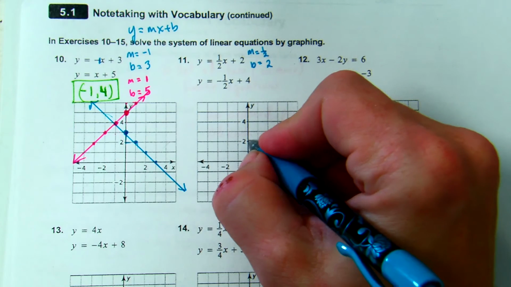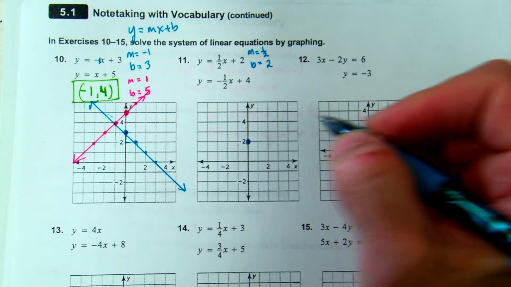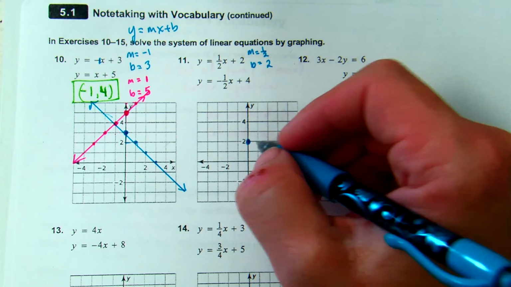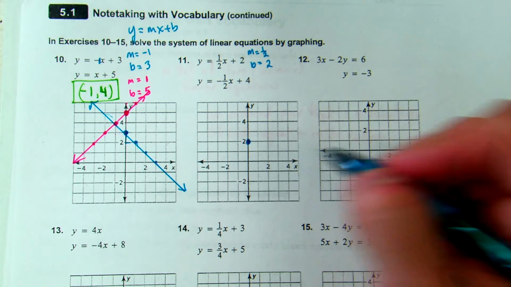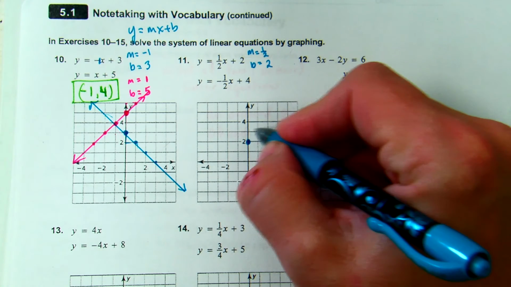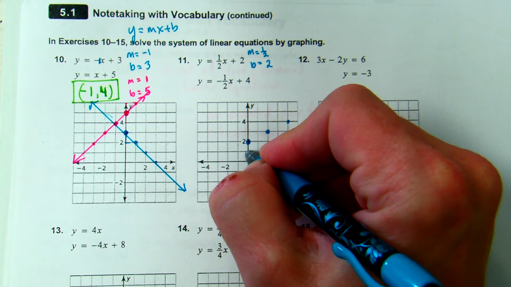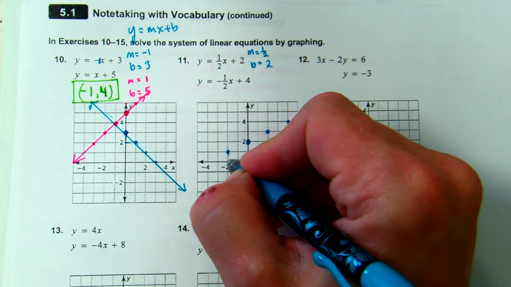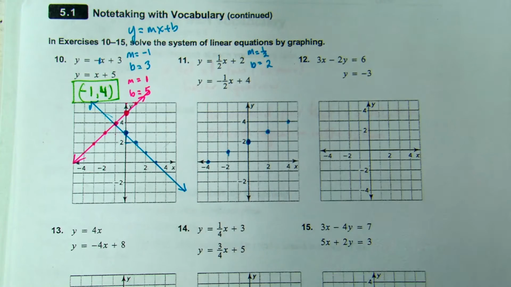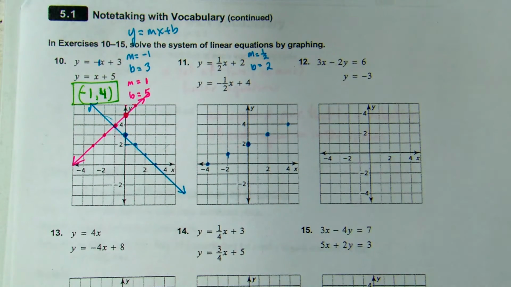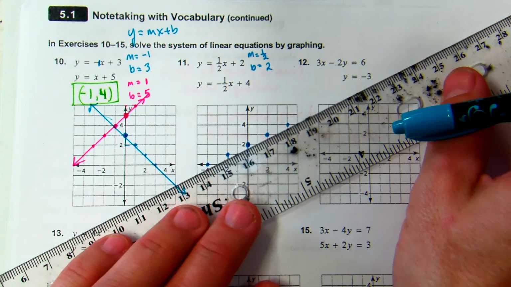So let's graph this one. Put our point on x equals 0, y equals 2. That's our y-intercept where it crosses the y-axis. And I'm going to go up 1 over 2, up 1 over 2, and reversing, down 1 and back 2, down 1, back 2. Okay? And so then I can draw the line for that equation.